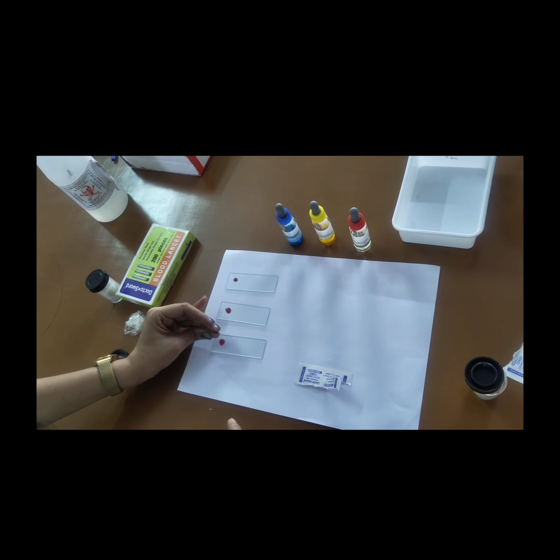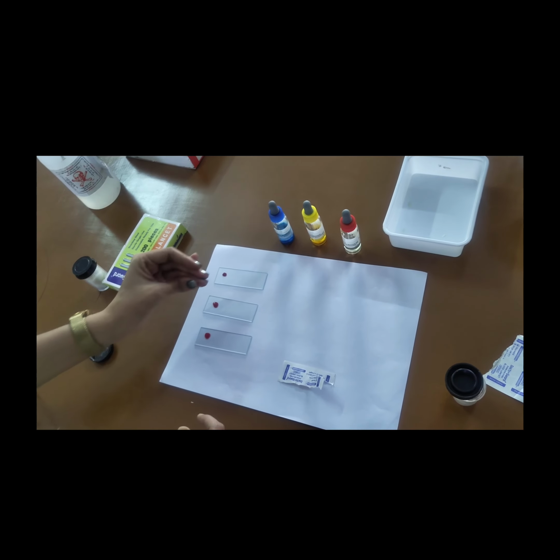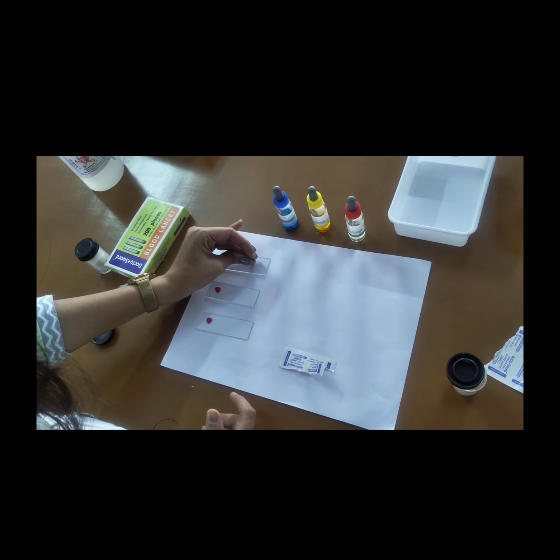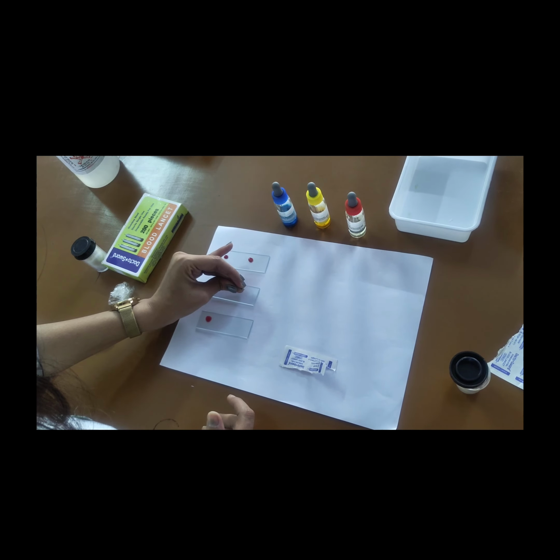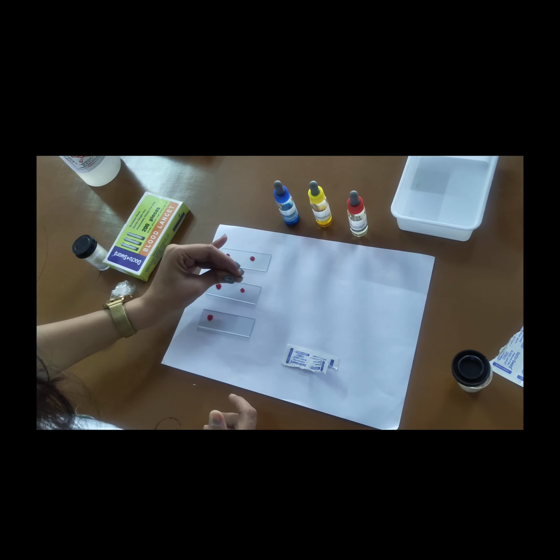Here we have taken 2 samples on each slide for easy understanding. You can do with only 1 sample on each slide.